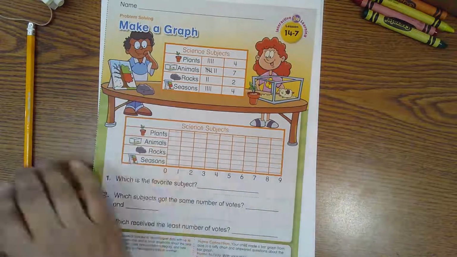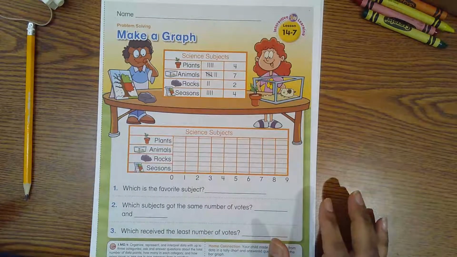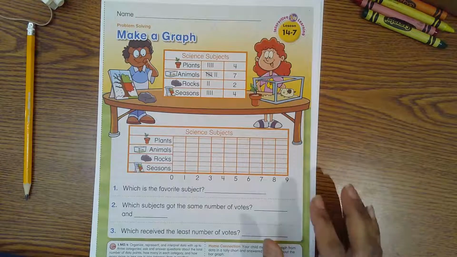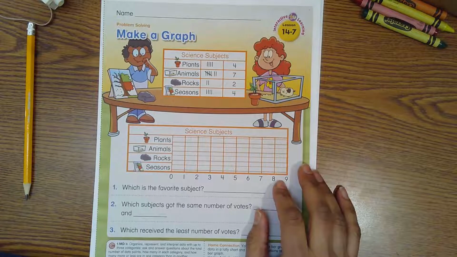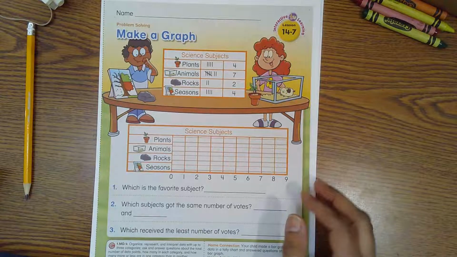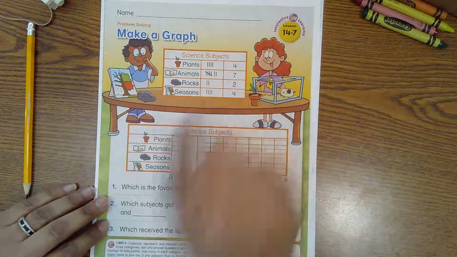This is our friend Bruce. He's in the school and he wants to make a tally chart showing what subject his class likes. So he wants to first make a vote and count and make his tally chart.